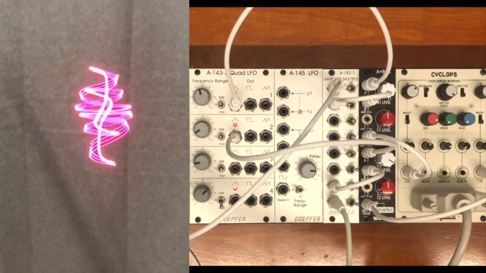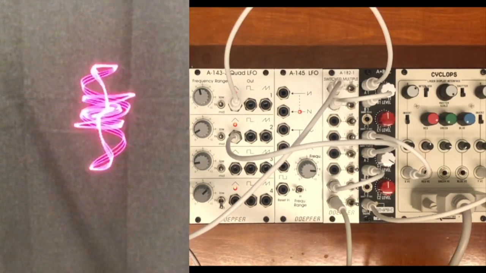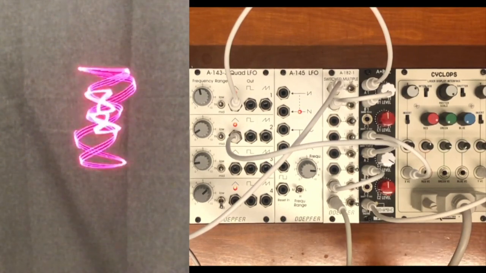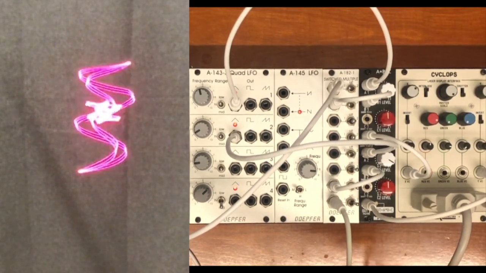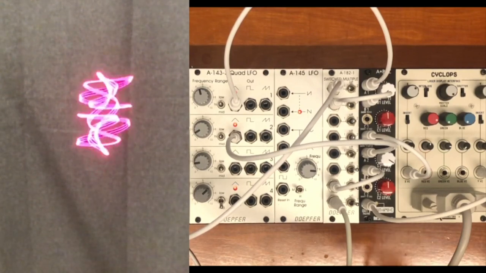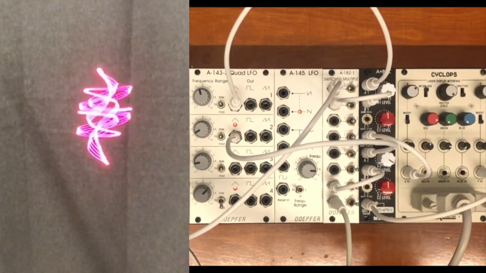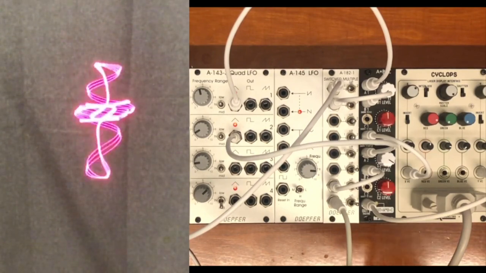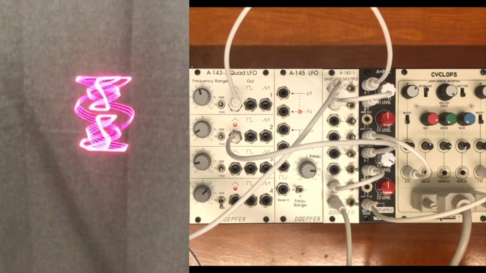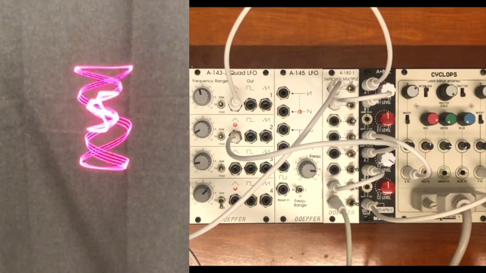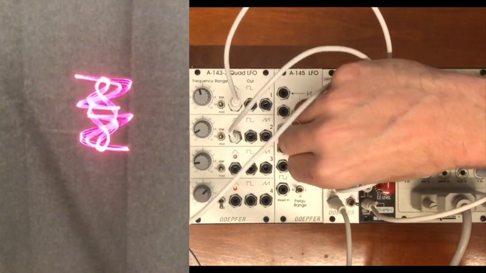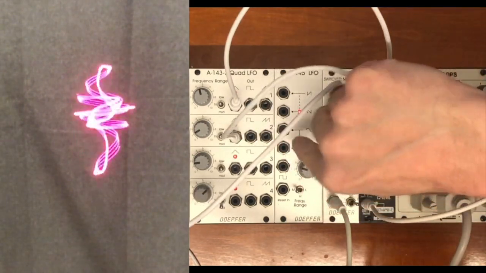So now we have two relatively high frequency LFOs that drive the X and the Y position of the laser, and we have two audio frequency oscillators entering a ring modulation, modulating those signals. And we can maybe now change the coloring on the basis of a slow LFO. So I'm using this one here.